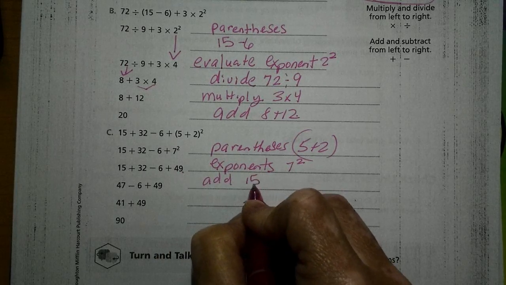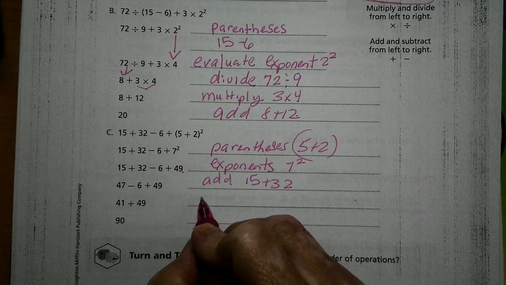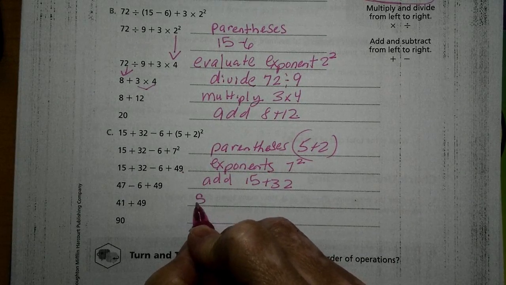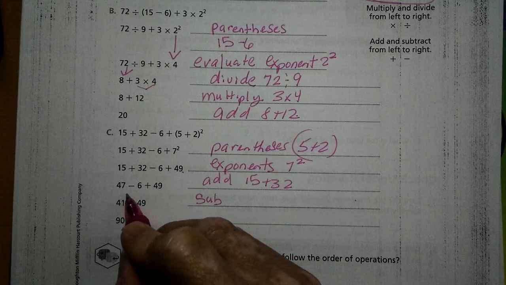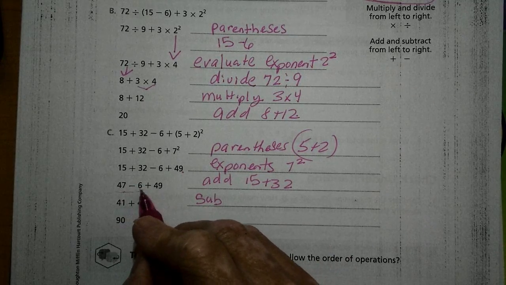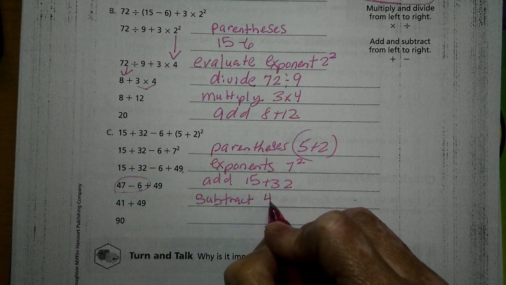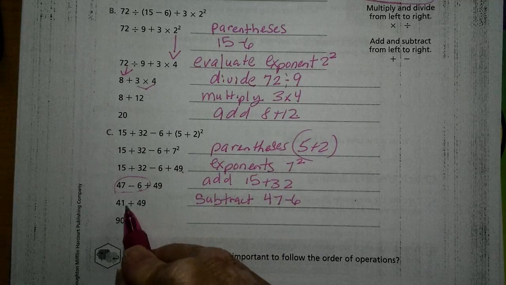15 by 32. Yep. Okay, then what? And then you add 6 plus 49. We're going to subtract it. No, not the next step. The next step would be this piece right here, right? So subtract, which gives me this.